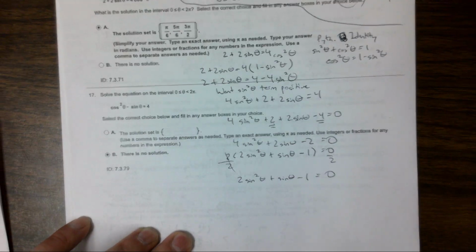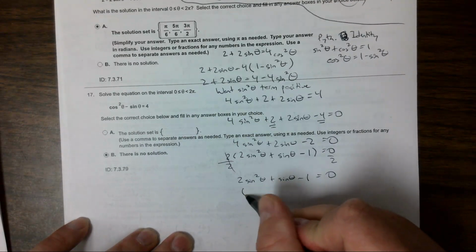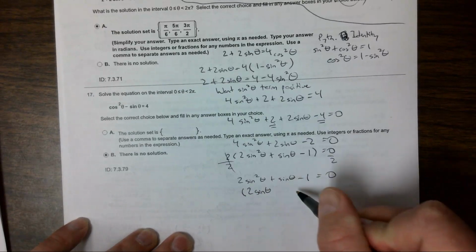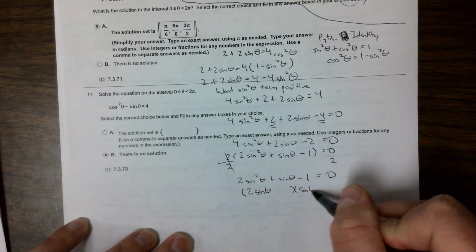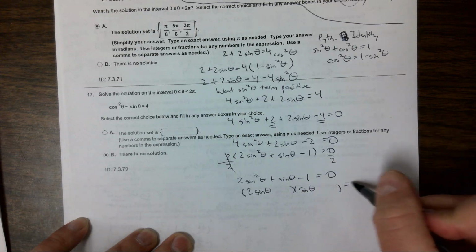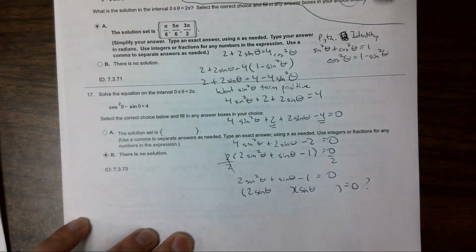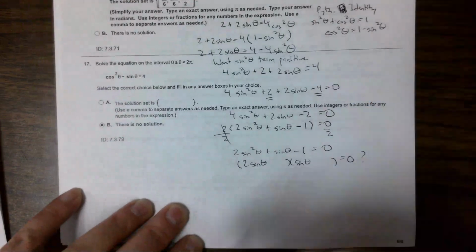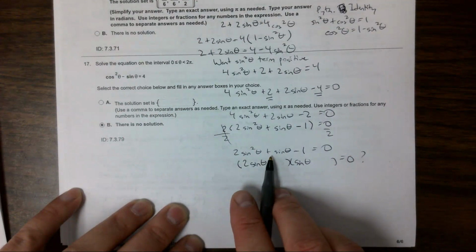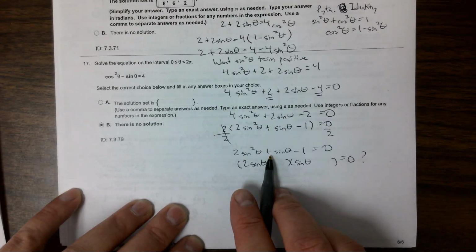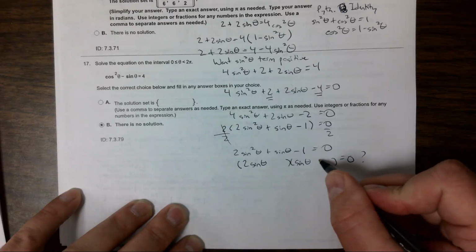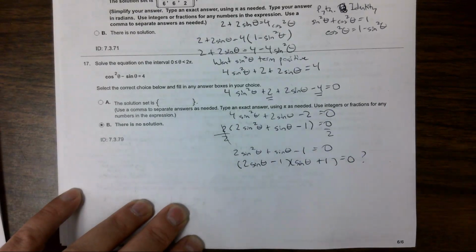So can we factor that? I don't know. Well, our middle term has to be positive. So what if we had a plus 1 here and minus 1 here?